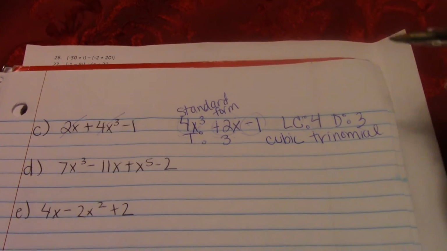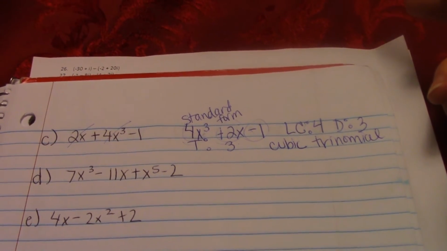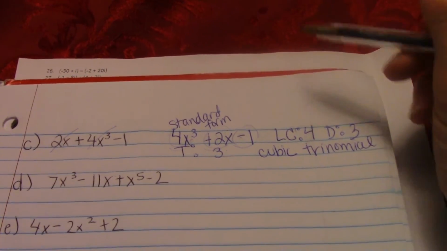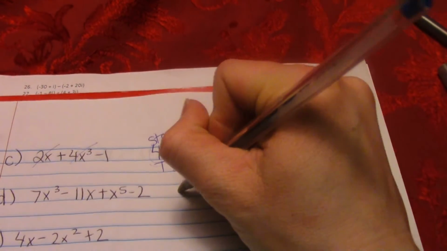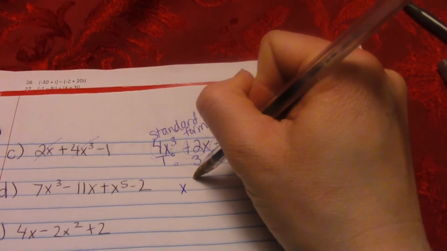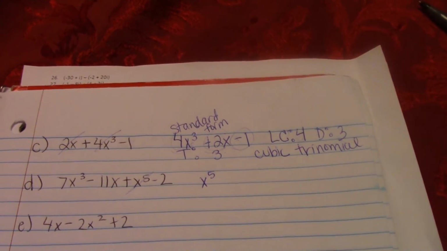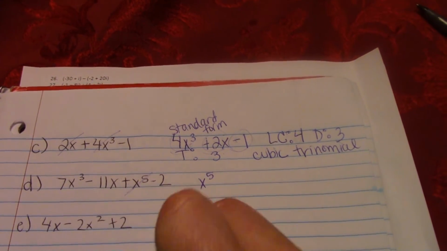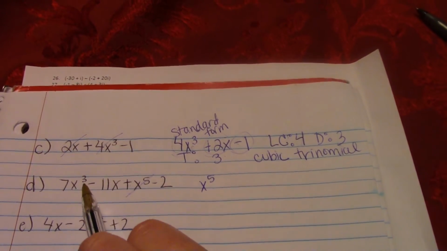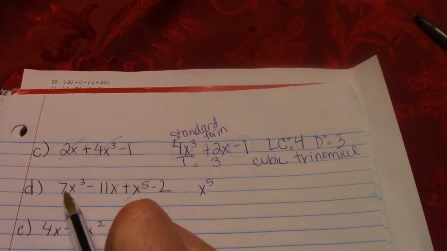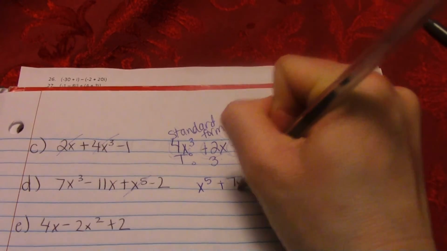D. We need to put it in standard form, find our biggest exponent. Biggest exponent is 5, so it comes first. That's a positive x, so x to the 5th. I'm going to look for an x to the 4th. I don't see one, so an x to the 3rd, which is here. That is a positive 7x, so plus 7x cubed.